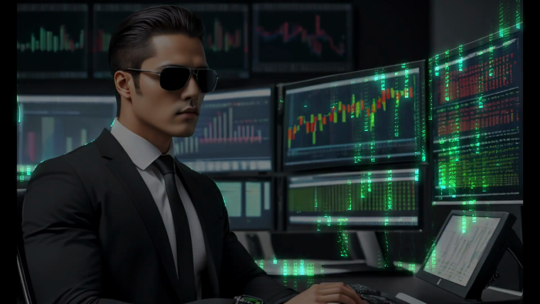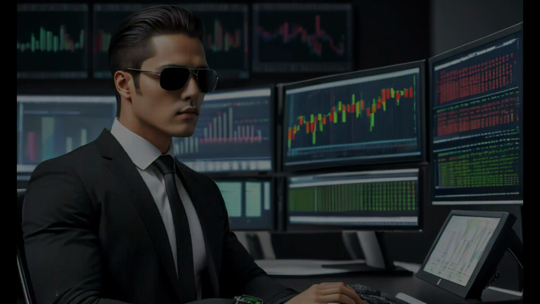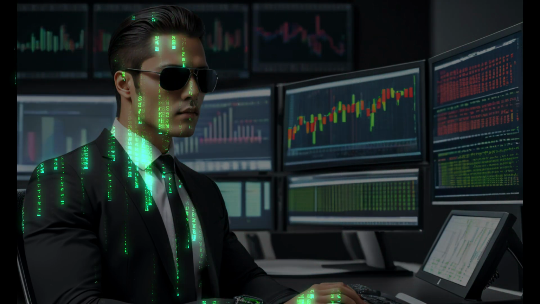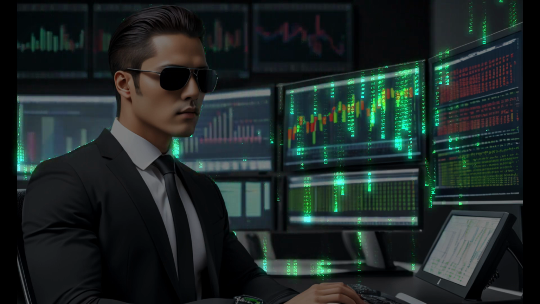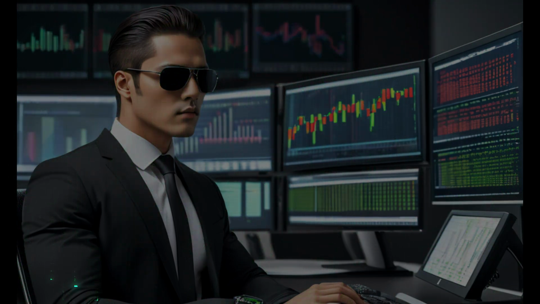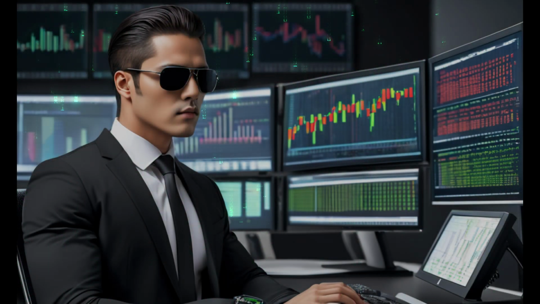Hey everyone, welcome to today's ICT Concepts walkthrough. Today we will be talking a bit more about gaps, revisiting fair value gaps and showing some of its more special forms. Then we will also be talking about other types of gaps, namely new day opening gap, new week opening gap, and opening range gap.